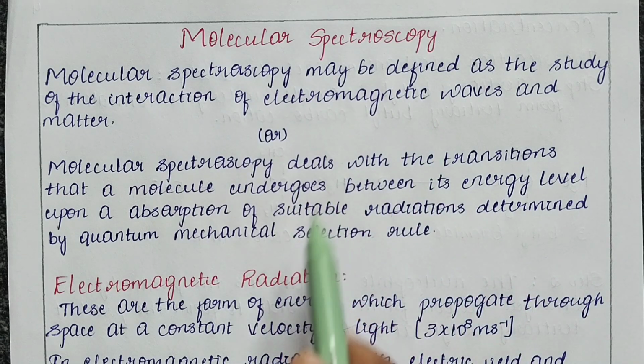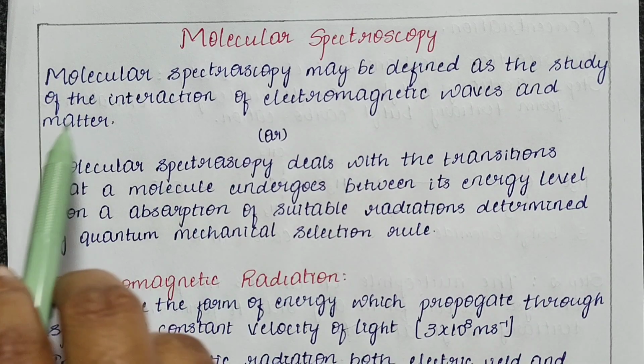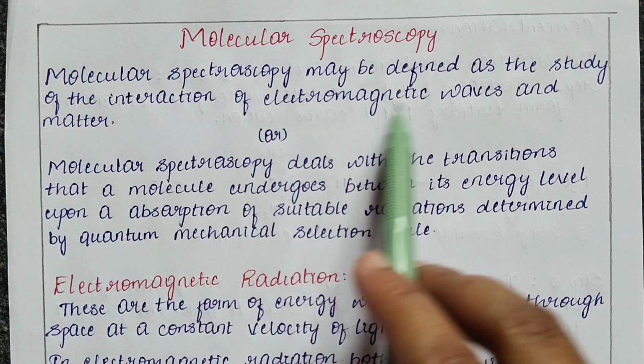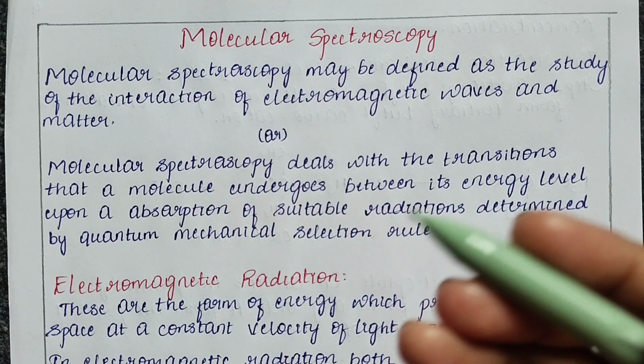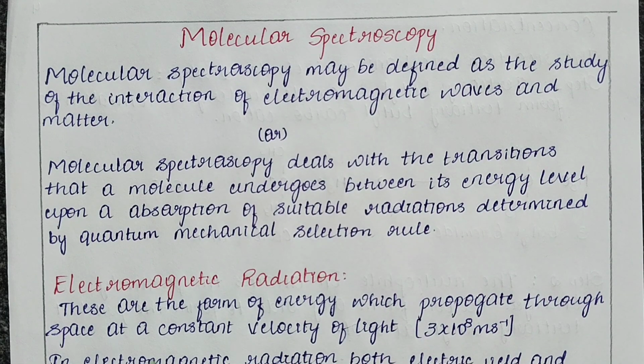Now when it comes to molecular spectroscopy, there are two things we need to keep in mind. One is matter and the other one is electromagnetic waves, which are also referred to as electromagnetic radiations. Now we'll see what this electromagnetic radiation is. These are a form of energy which propagate through space at the constant velocity of light. So electromagnetic radiations are a form of energy which moves through space at the constant velocity of light.